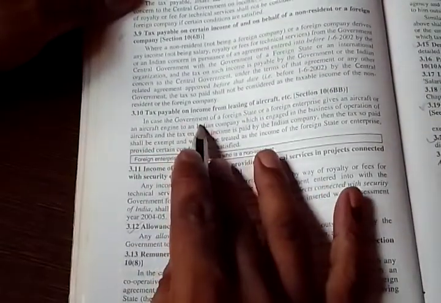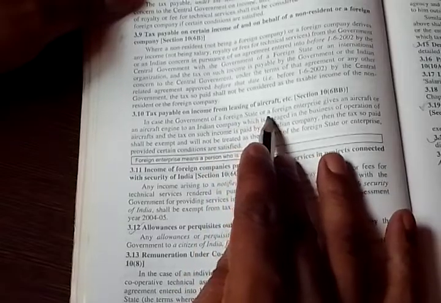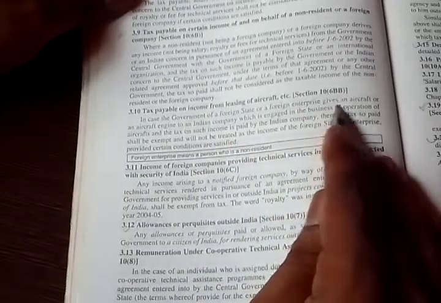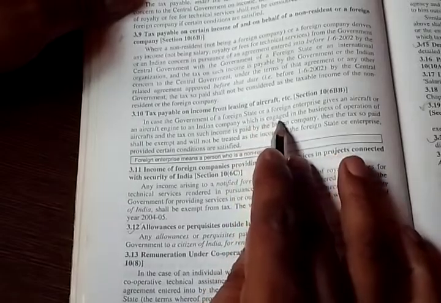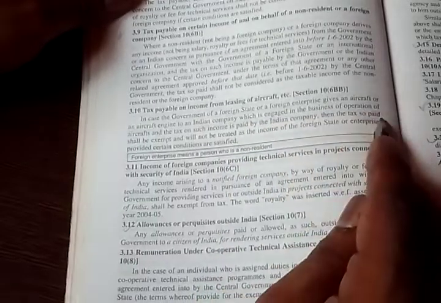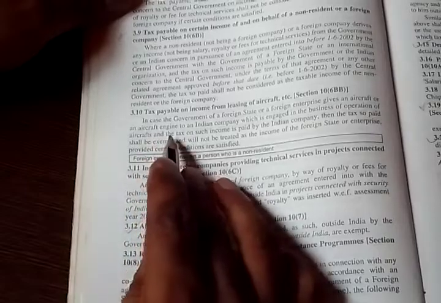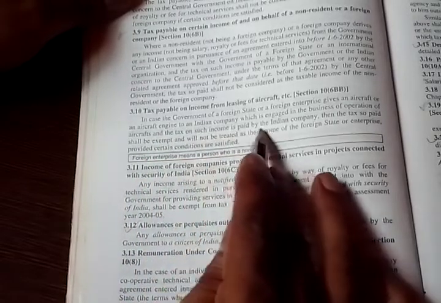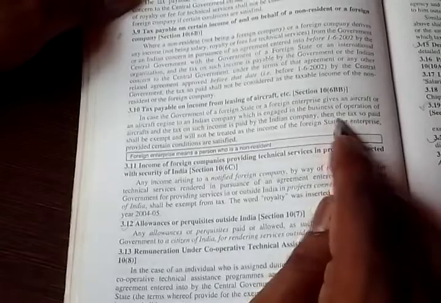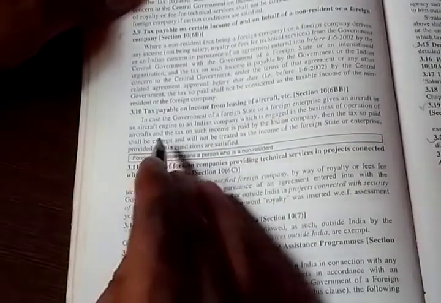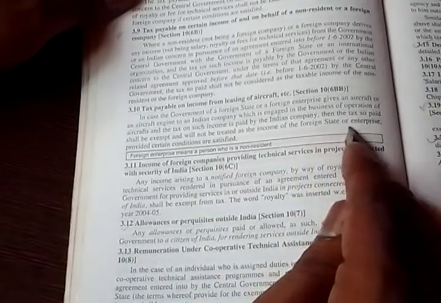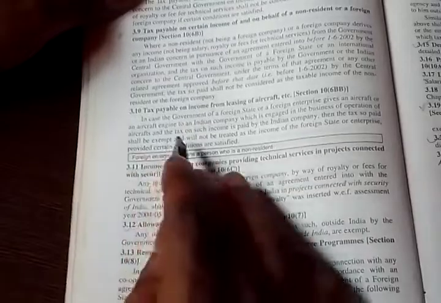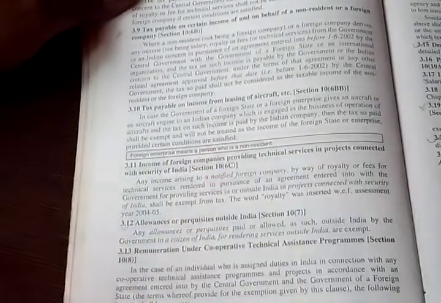In case the government of a foreign state or a foreign enterprise gives an aircraft or an aircraft engine to an Indian company which is engaged in the business of operation of aircraft, and the tax on such income is paid by the Indian company, then the tax so paid shall be exempt and will not be treated as the income of the foreign state or enterprise, provided certain conditions are satisfied.